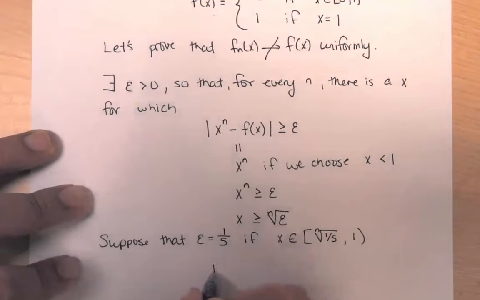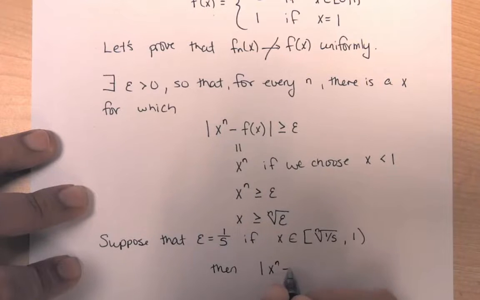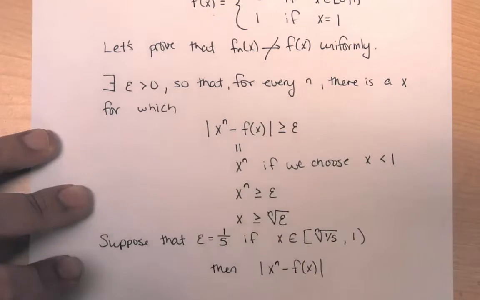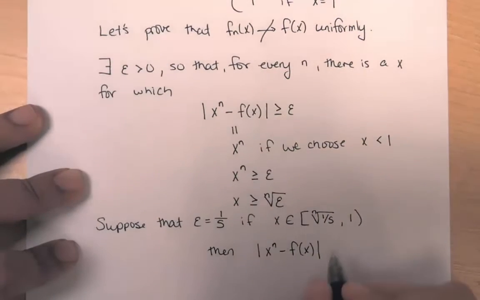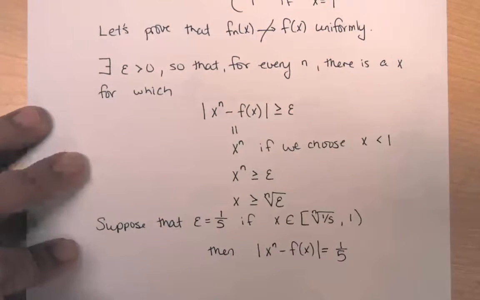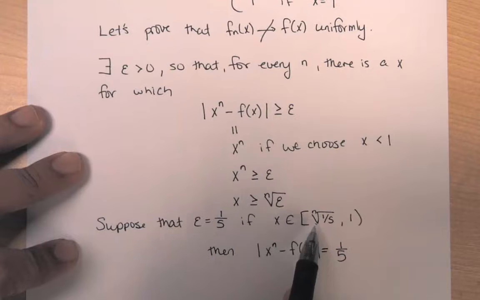then x to the n minus f of x, by the way, f of x here is 0, equals 1/5. The reason is that the nth root of 1/5 raised to the nth power is just 1/5.